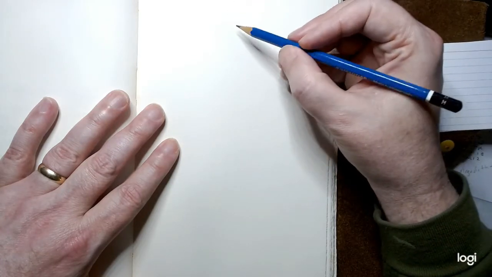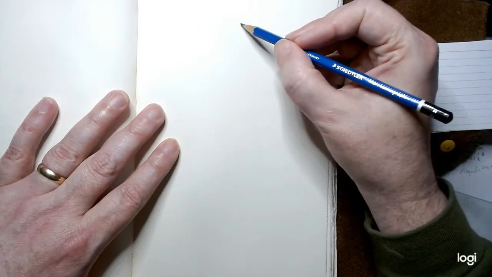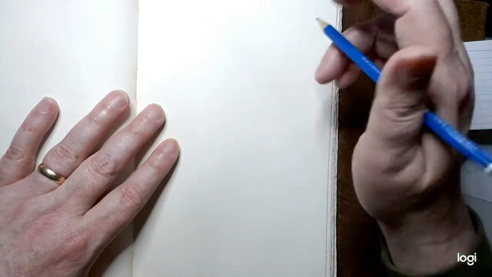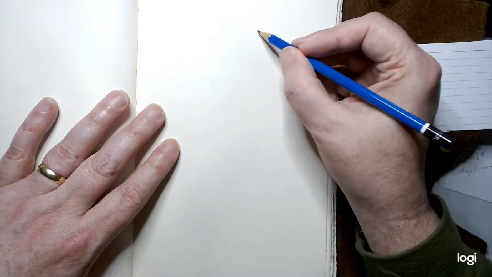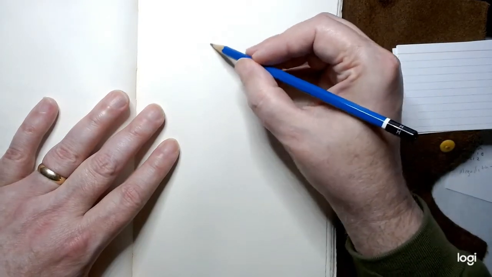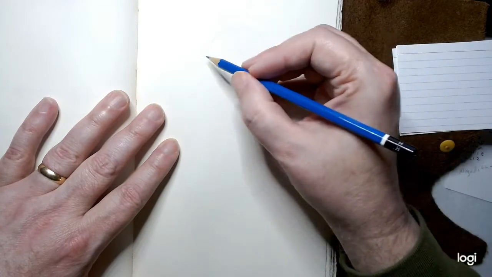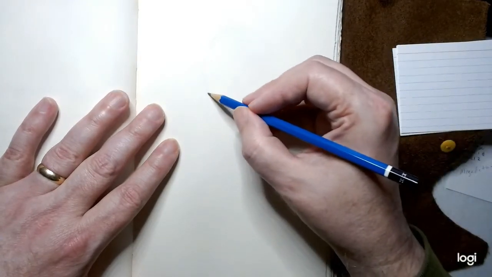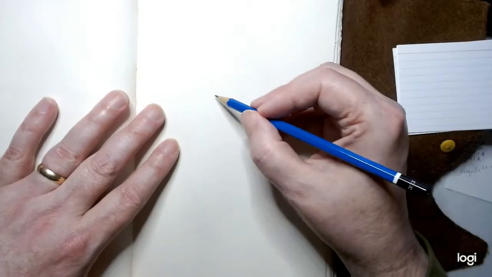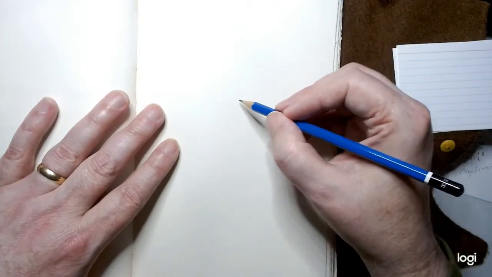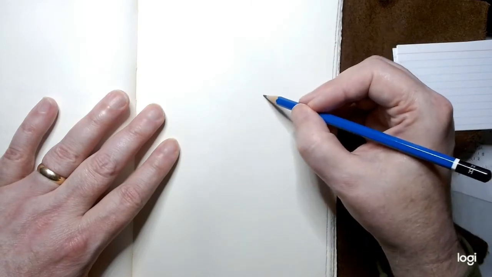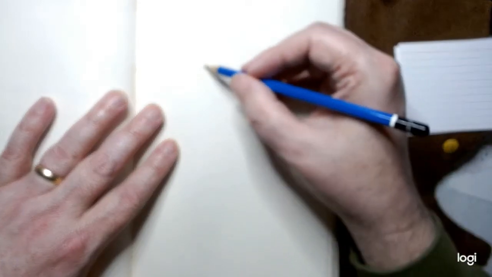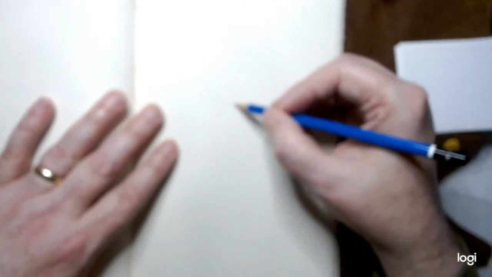So the first thing I do is I block off the layout of how I want this page to turn out with a loose collection of circles or other geometric shapes, and these are just to guide me as to where I want to put the main points of attention for the page.